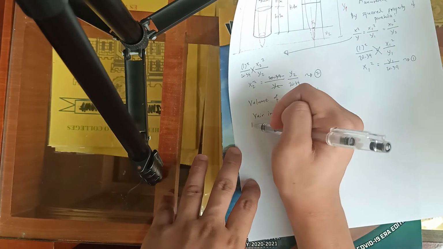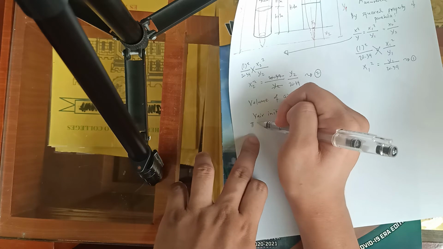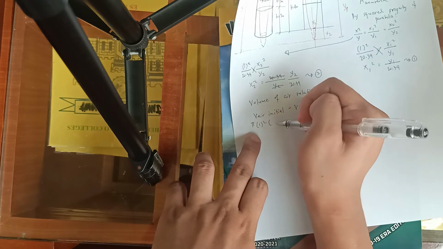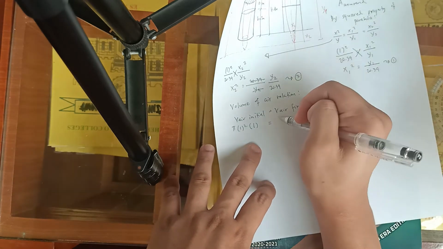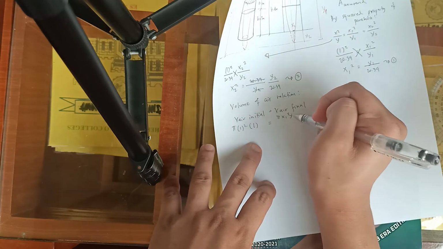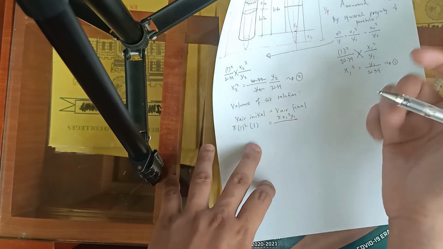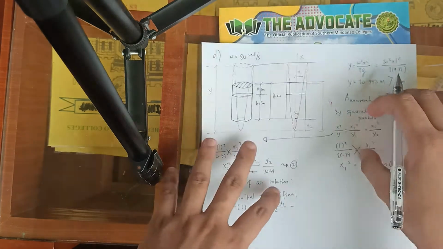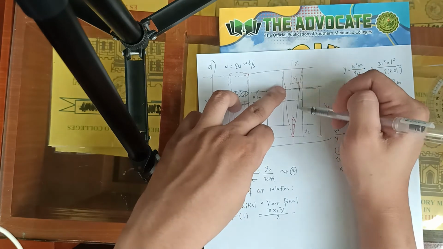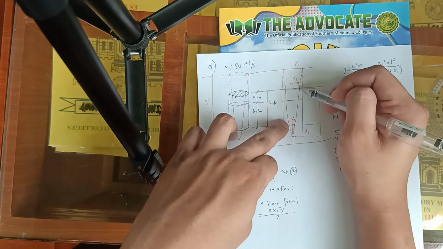So sa V initial pa ay 1 squared, tapos ang D is 1. Here also is pi x sub 1 squared y. Again, parabola, no? Over 2, minusan na to parabola kani as a whole and minusan ani, so this one.